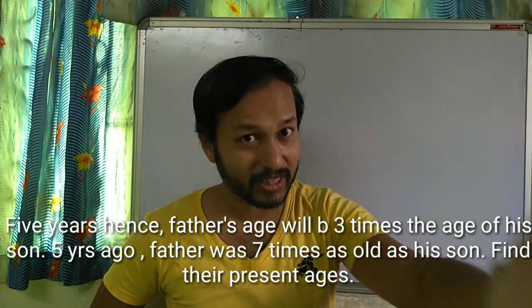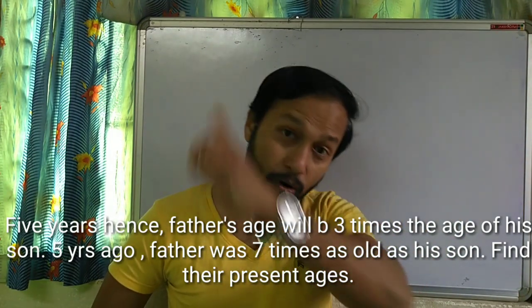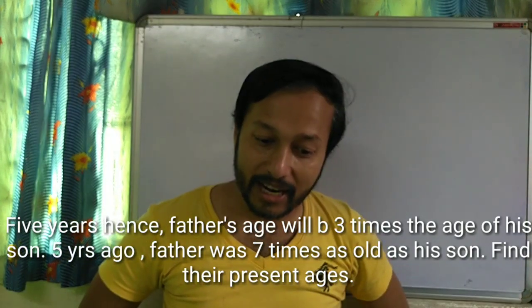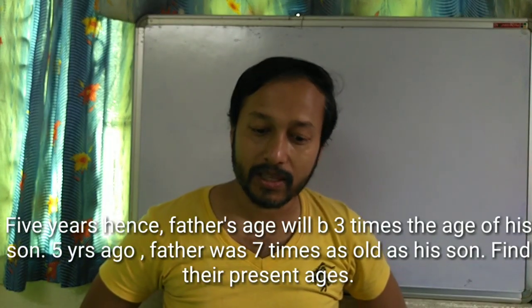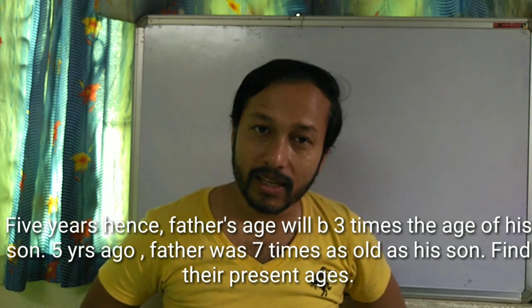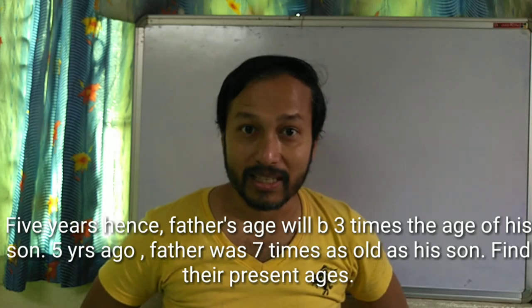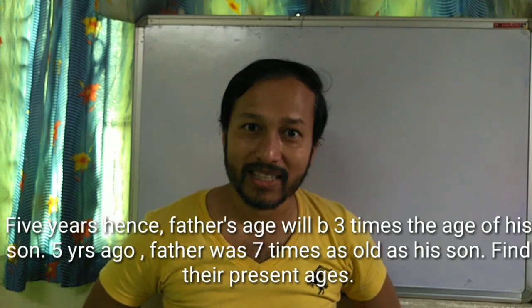That is after 5 years. Now 5 years ago, father's age was 7 times as old as his son's age. Find their present age. We have to find their present age.